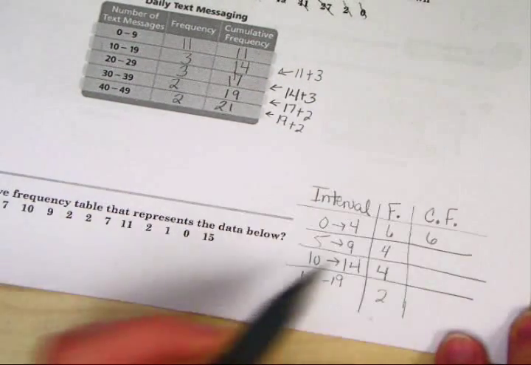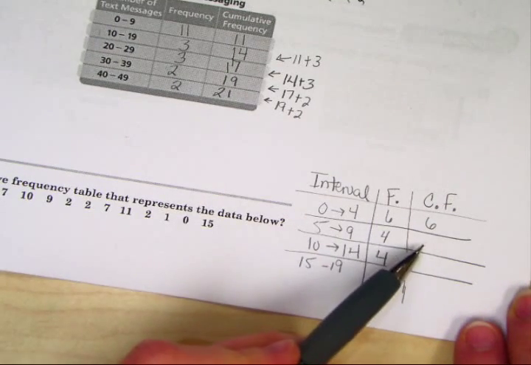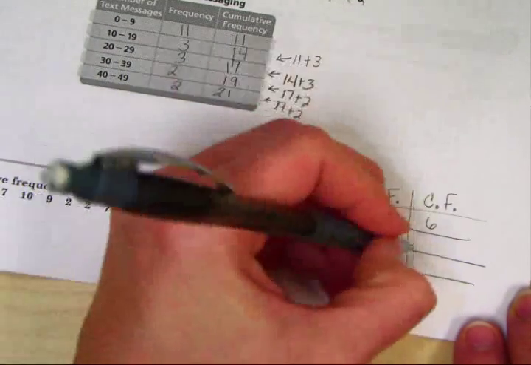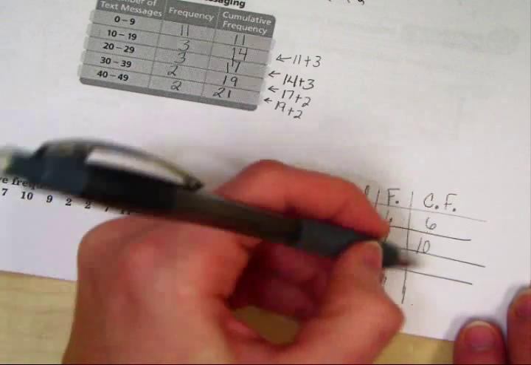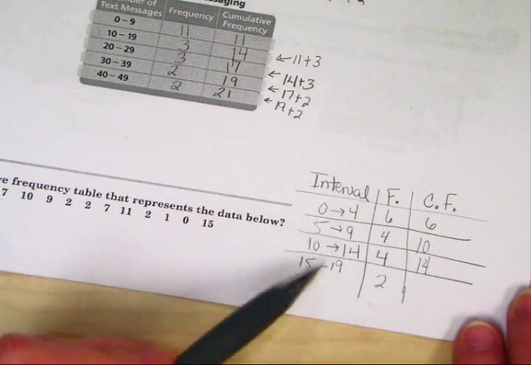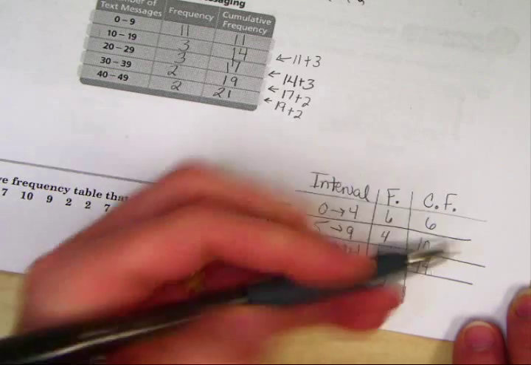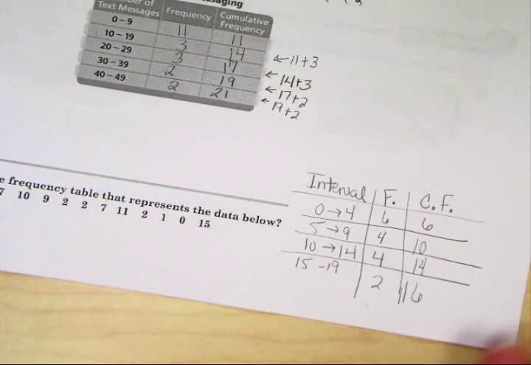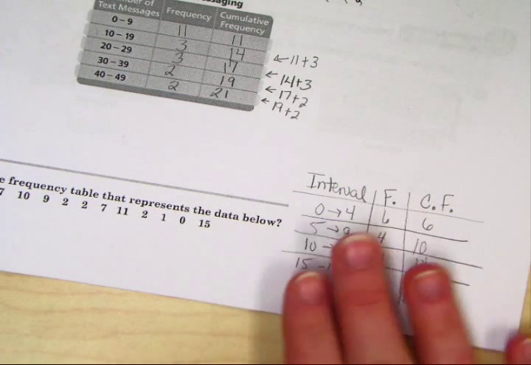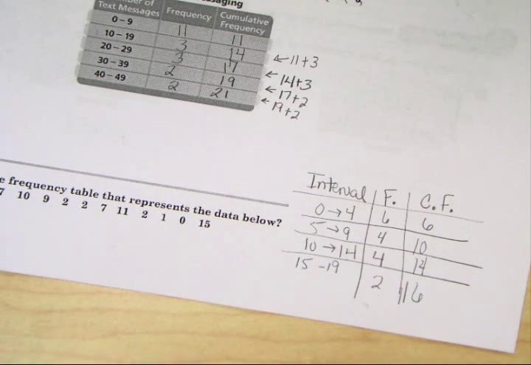That's fine. For 5 to 9, the cumulative frequency would be 6 plus 4, or 10. For 10 to 14, it would be 10 plus 4, or 14. And for 15 to 19, it would be 14 plus 2, or 16. So go ahead, look things over. Make sure you understand the difference between a frequency table, a histogram, and a cumulative frequency table.